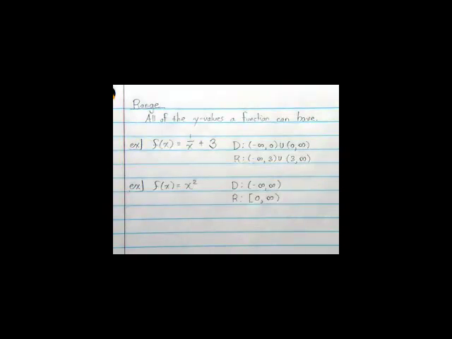Like that. Okay? I'm not going to do any more with range, but that's just a couple of examples of how you can go at finding a range of a function. Just look at the graph, think about what y values it's hitting from top to bottom, and you can do an interval just like you do for domain. Okay, with the brackets and the parentheses and all of that kind of stuff.